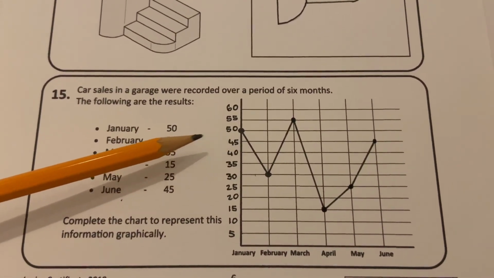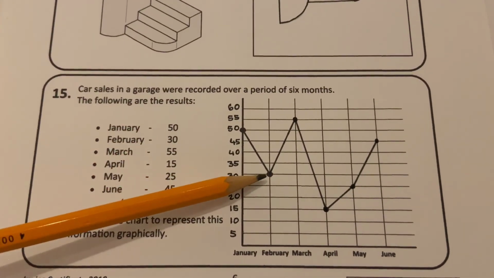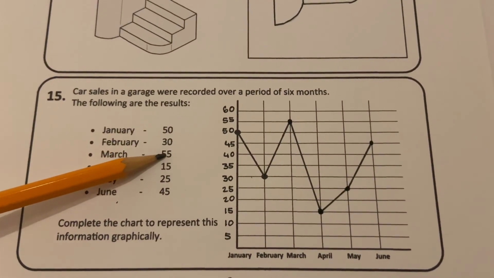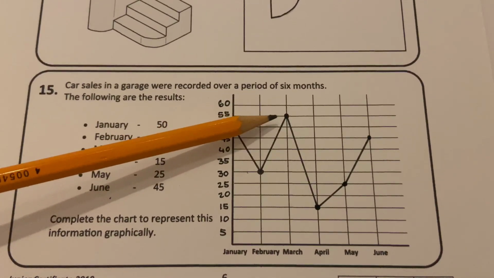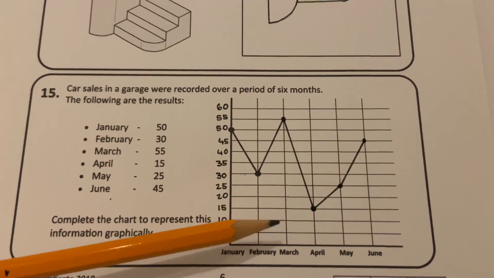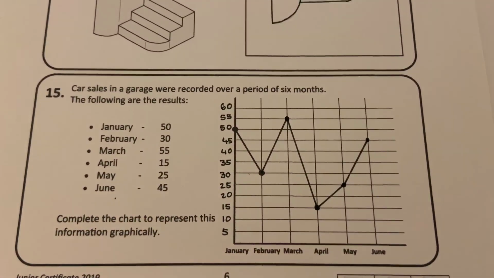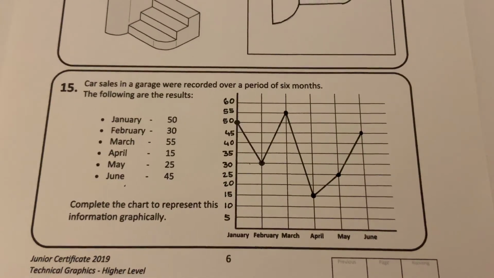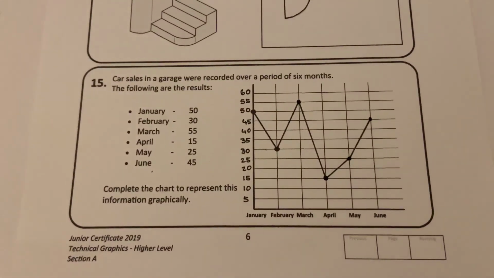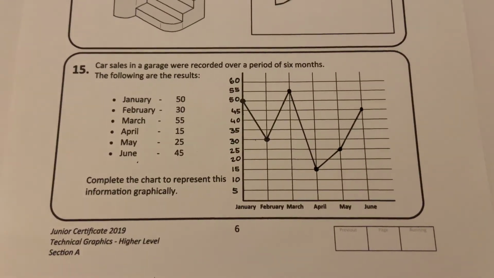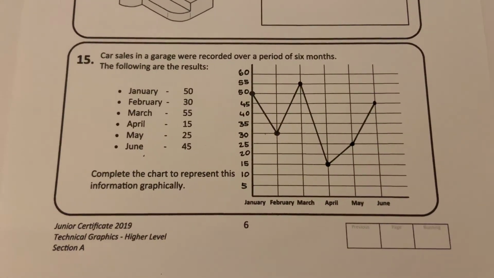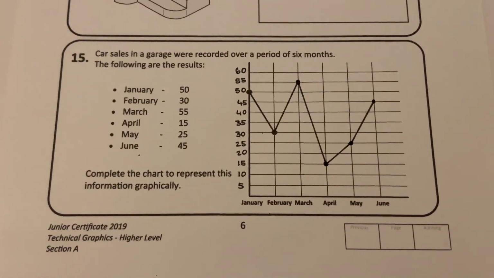So the first two we were given at 50 and 30, and those are indicated there. So March was 55, so there's 55 and we get our point there. And I'm not going to say any more about it. You plot the other points there and that completes the graph. That there is the completion of question 15, and that completes the short questions for the 2019 Technical Graphics Higher Level Paper Section A short questions.